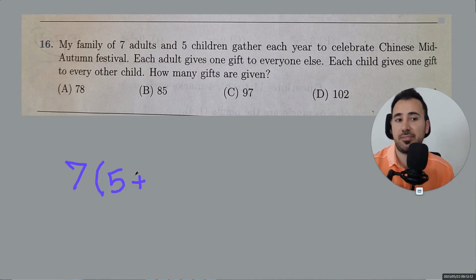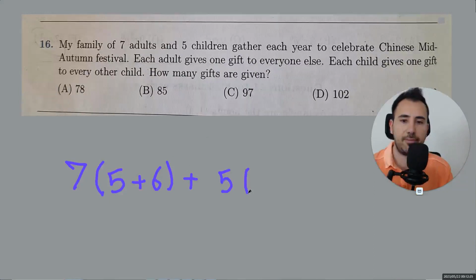They're not going to give gifts to themselves. So they're going to give the gifts to 7 people minus 1, so it's going to be 6. 5 children and 6 other adults. Okay. Each child, so we have 5 children, is going to give to every other child. Again, the kids are not going to give gifts to themselves. So 5 minus 1 is 4.